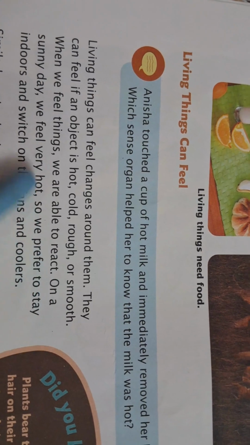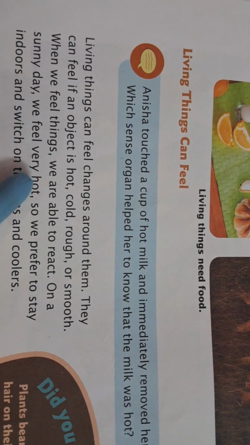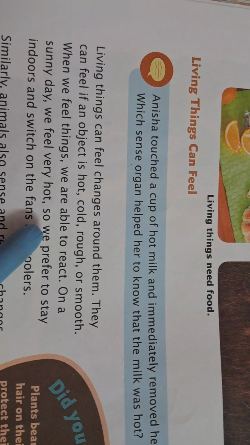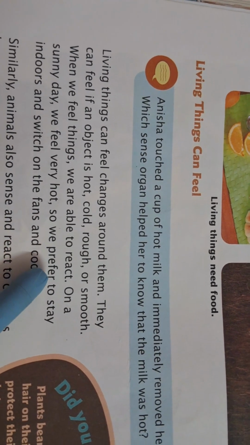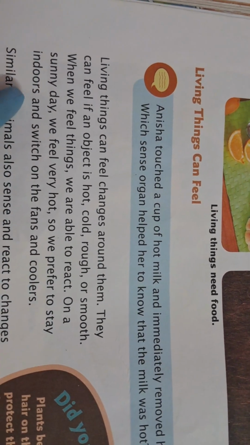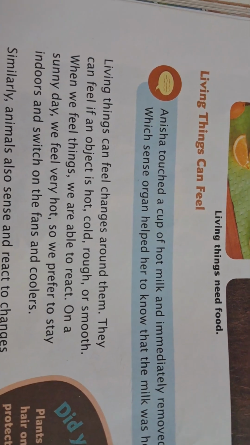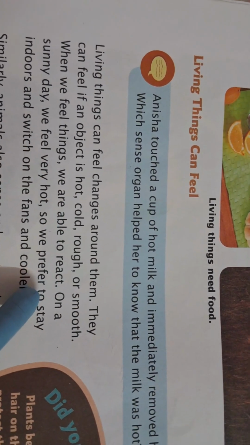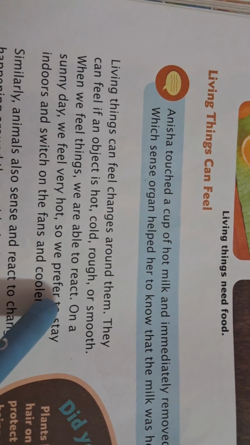Like that, on a sunny day, we feel very hot. If it is summer, we will feel very hot. So we prefer to stay indoors and switch on the fans and coolers. In summer, we will make the fans on. We need air more, isn't it? So at that time we feel hot.